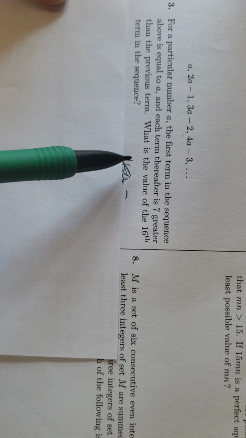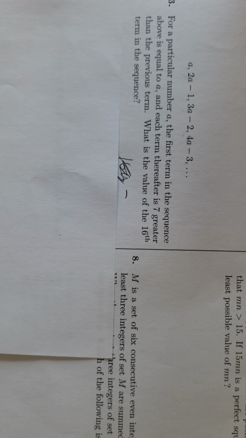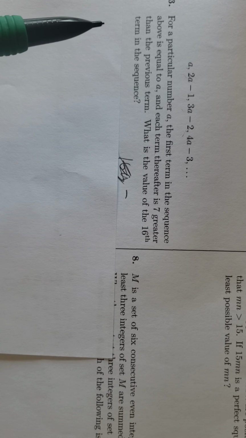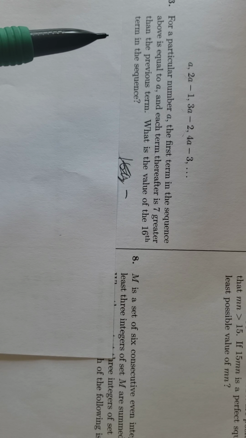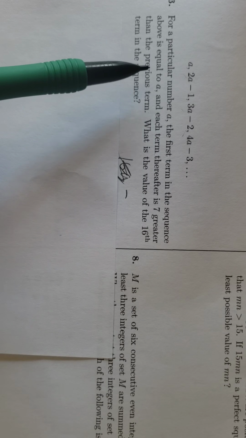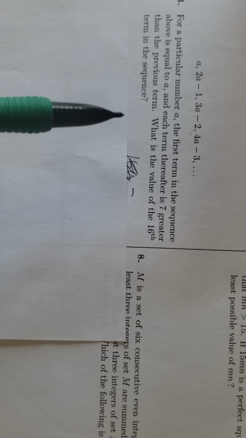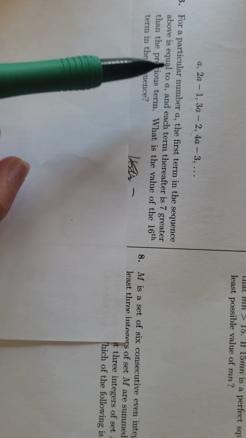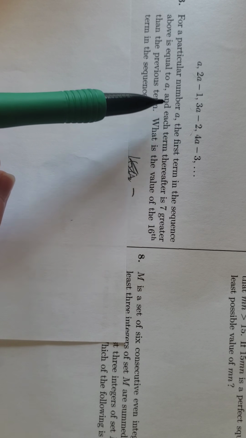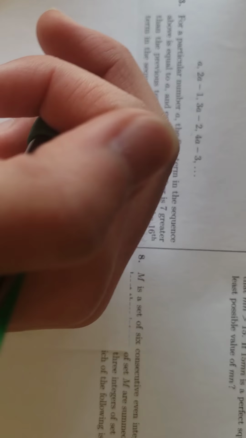Okay. So that's interesting in my opinion. Each term thereafter, it's greater by 7. So we know all a's have to be equal to each other, and each term thereafter is 7 greater than the previous term. So that means that we could just choose any example here, and we could create an equation to model this. So we know that each term thereafter is 7 greater than the previous term.